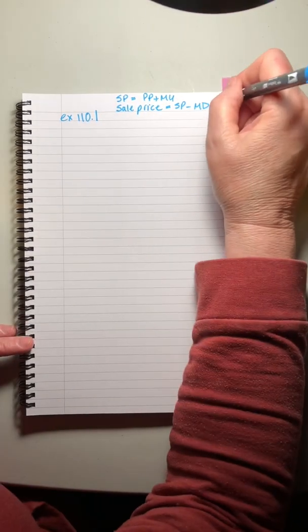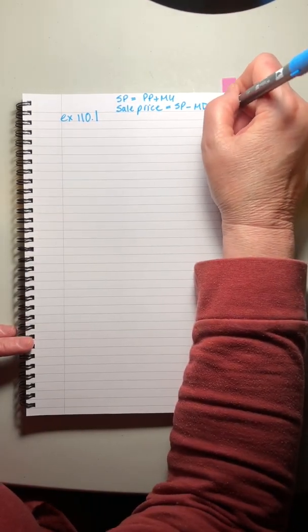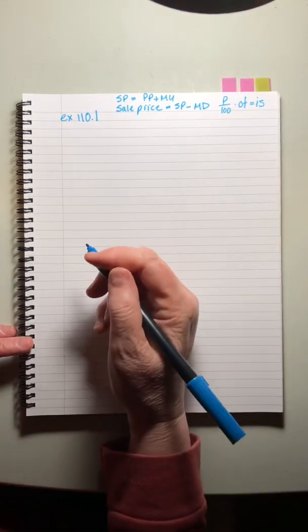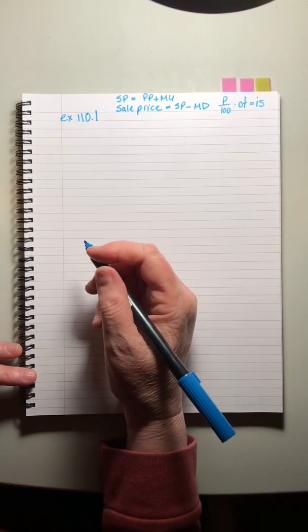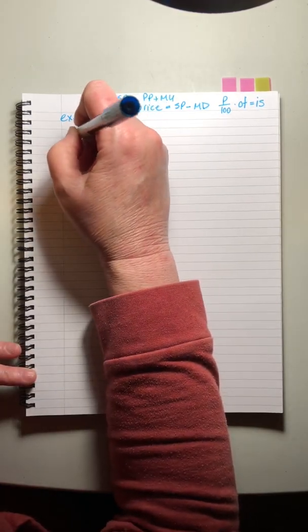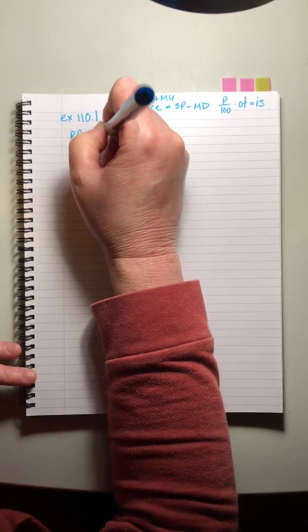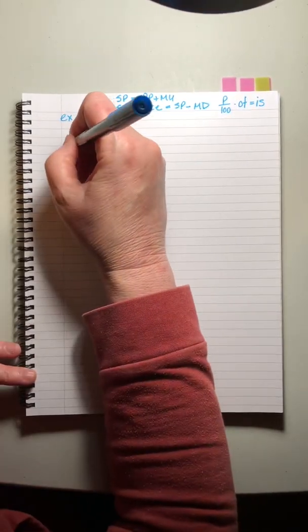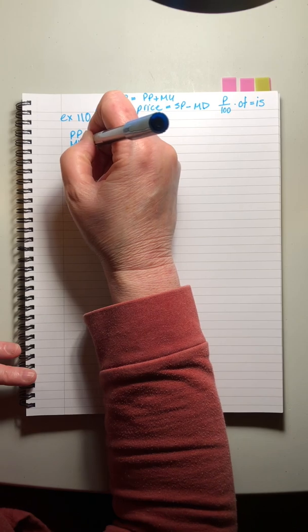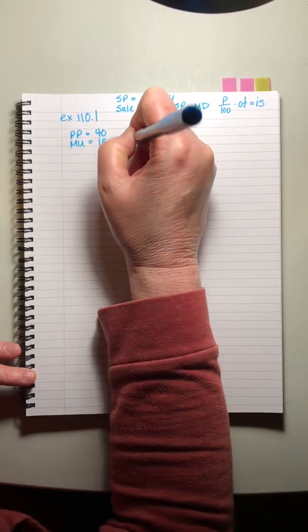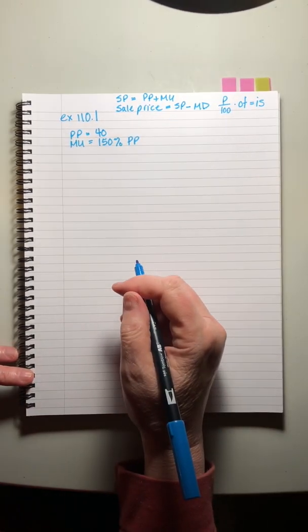And I'd put a little frickin' formula here because we use the frickin' formula for most of these problems. And we had read the first problem and we learned that the purchase price was $40. That was how much North Face charged us for one of those jackets. And we learned that we were going to mark it up 150% of the purchase price.